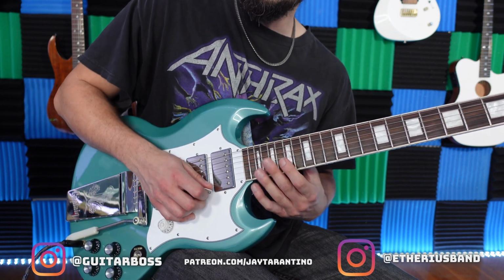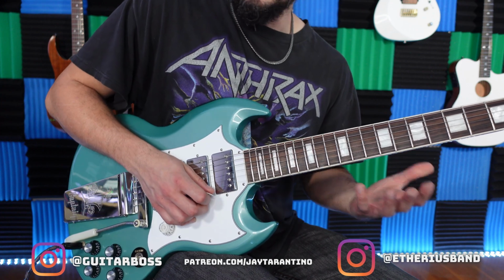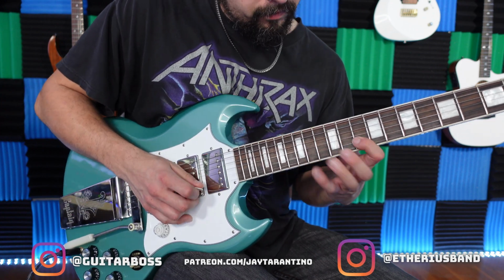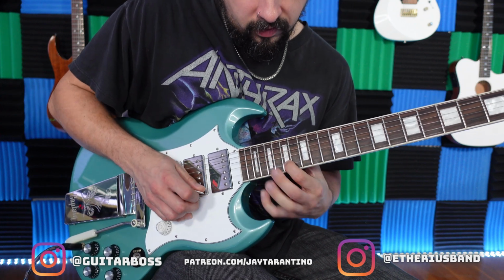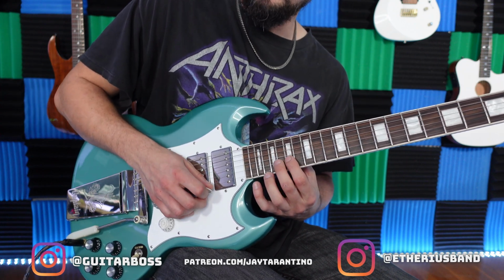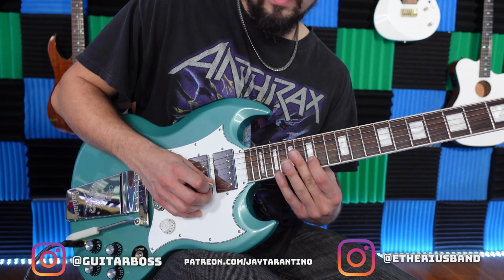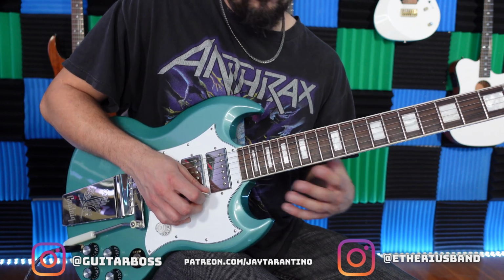So again, I'm using E, the 9th, to give it sort of a modal feel. Really focusing on E and F right there, so the 3rd and the 9th, and then I'm resolving it to D, the root.